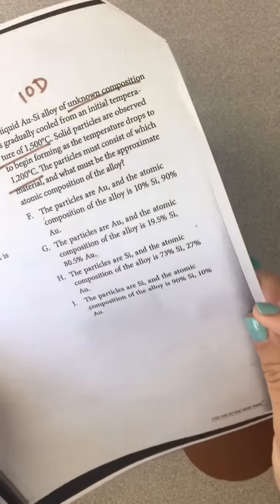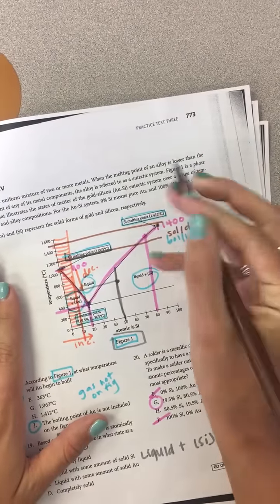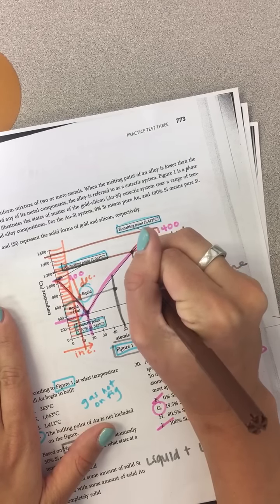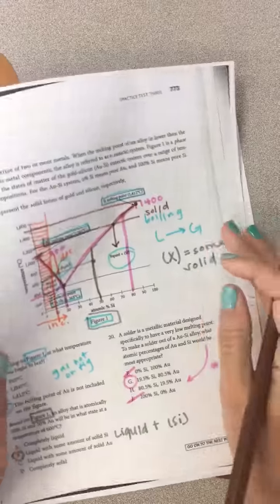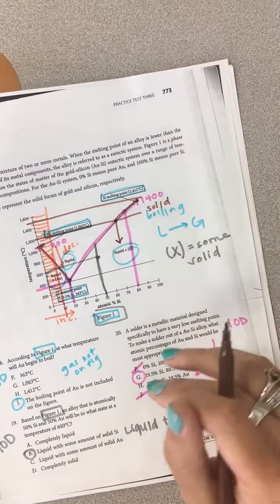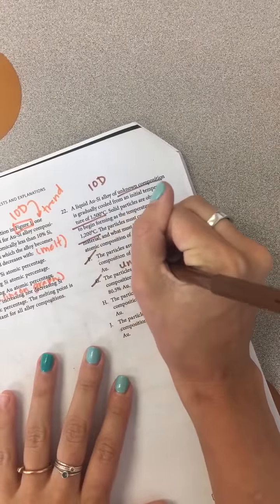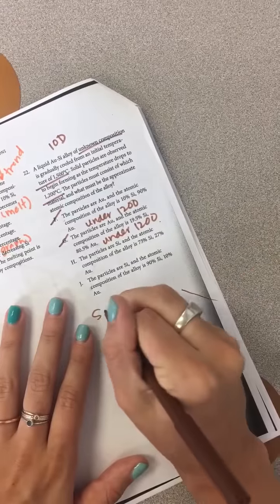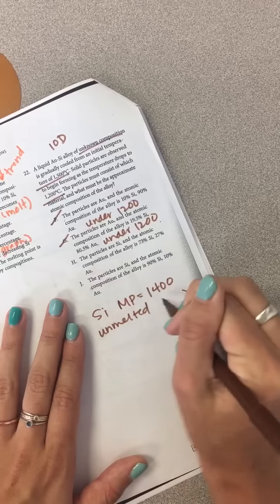Okay. So, we need it to actually hit 1500 on the graph, so that's going to be about here. And now the solid hits at 1200, so that means it's going to be liquid plus SI. Okay. And what do we think the composition is? So, they're not going to be AU because AU melts under 1200. And again, under 1200. But silicon's melting point is at 1400. That means it would be unmelted at 1200.